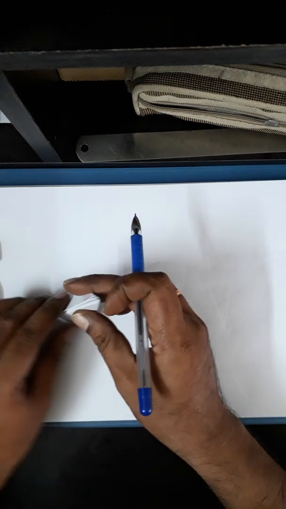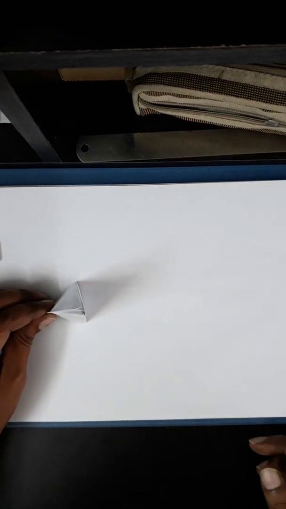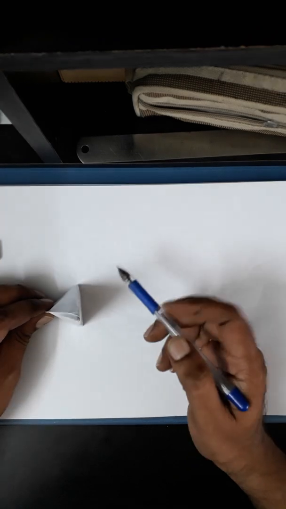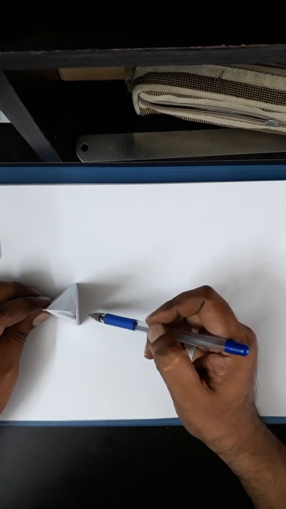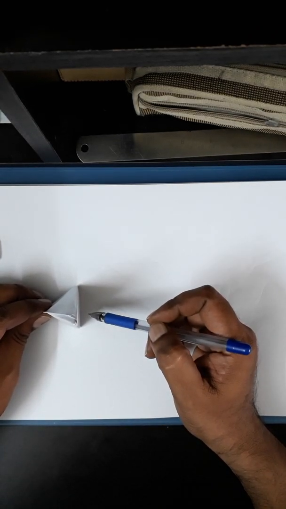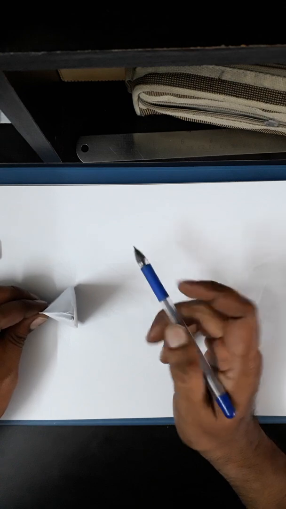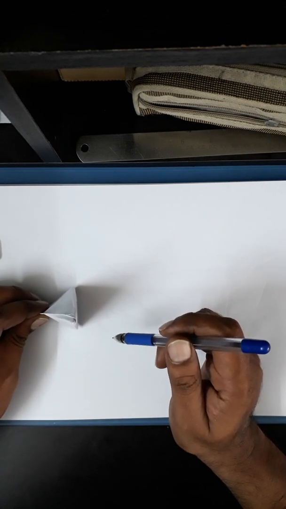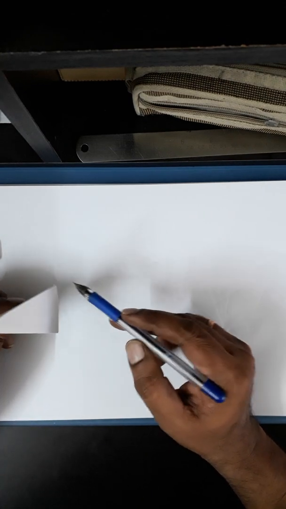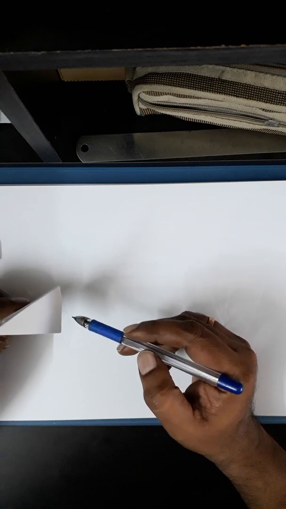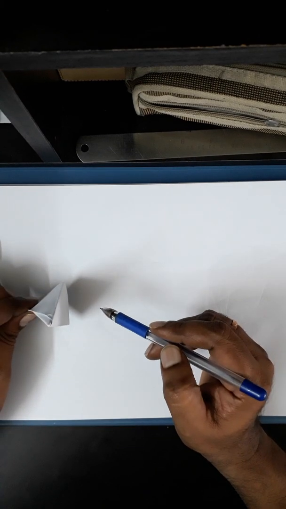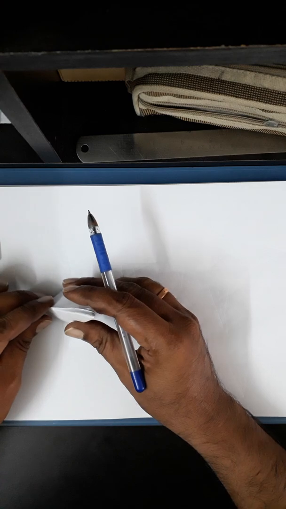The axis is inclined with HP and the edge on which it is resting on HP is inclined at some degrees to VP. So the axis inclination will be given, and the edge on which it is resting on HP will be given with the inclination with VP.